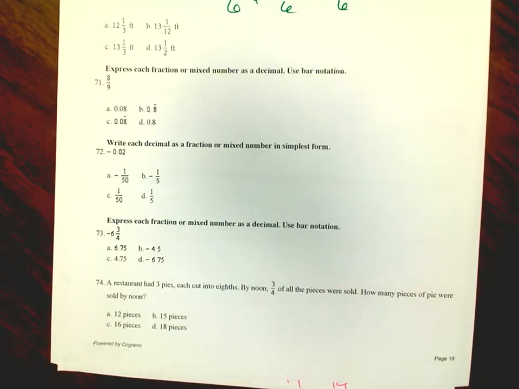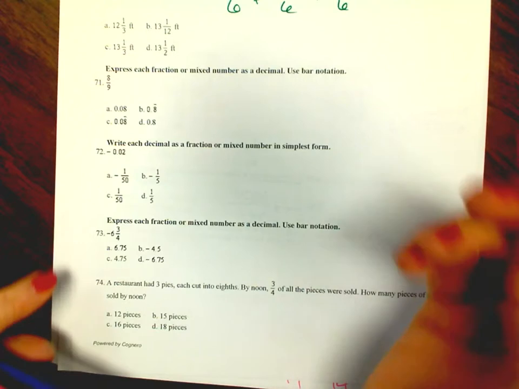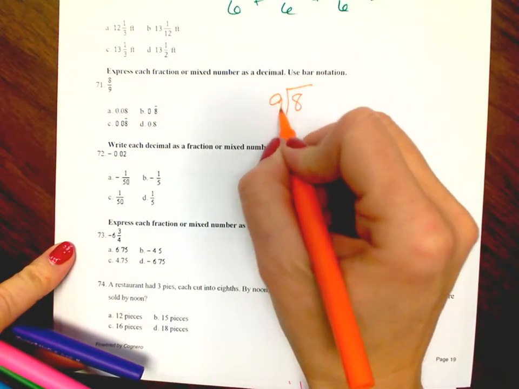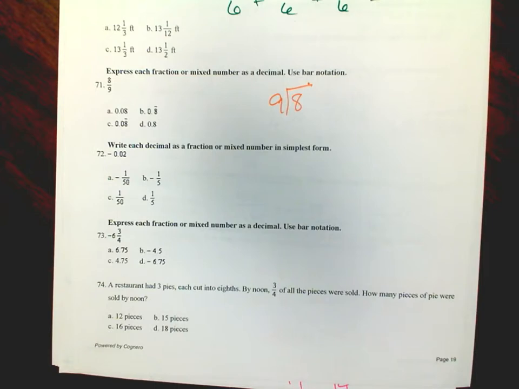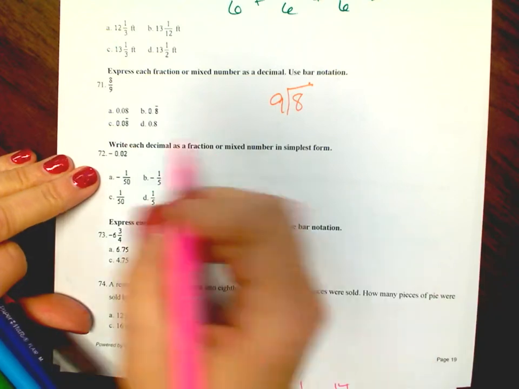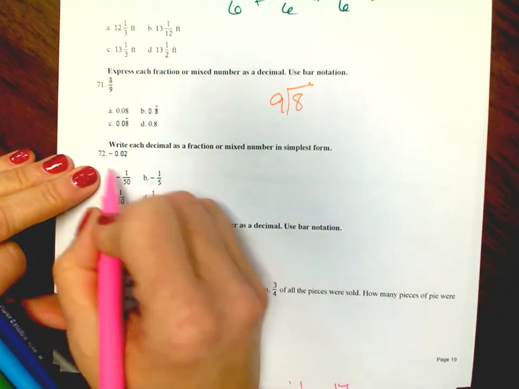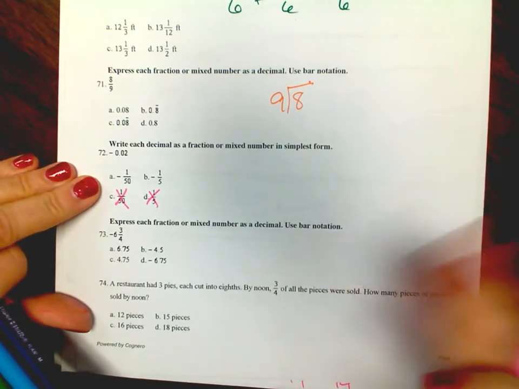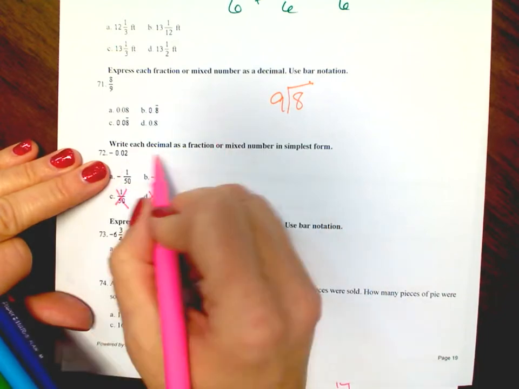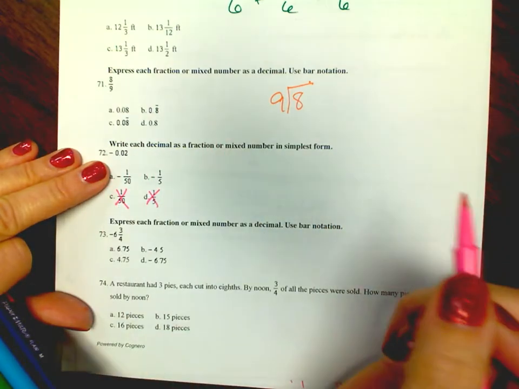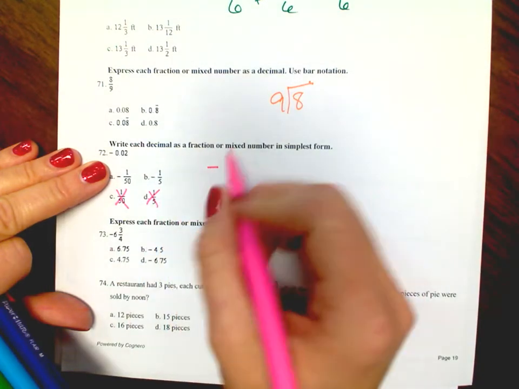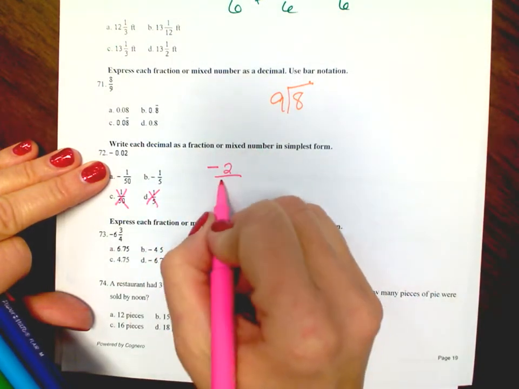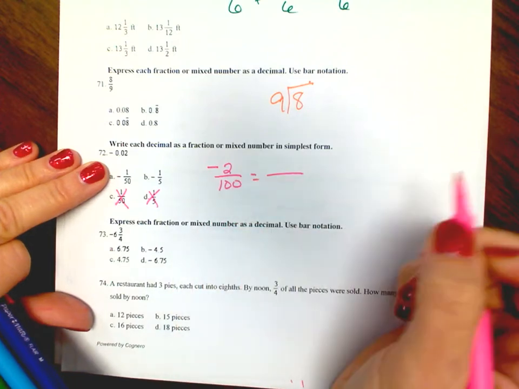Number 71. Express each fraction or mixed number as a decimal. So 8 divided by 9. Number 72. Write each decimal as a fraction or mixed number. Okay, so it's going to be a negative. Negatives don't change. So there's your elimination of 2 answers. And you have 2 hundredths there. So if it's a negative 2 hundredths, you can simplify that.